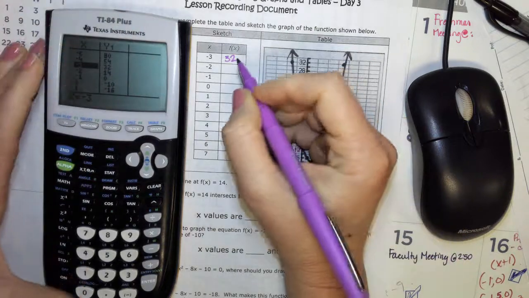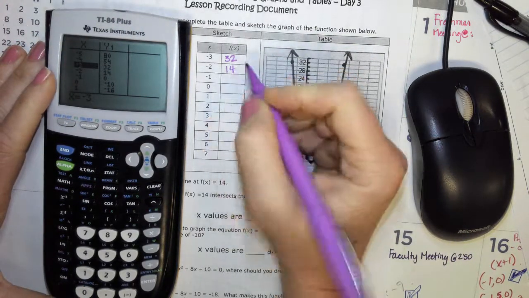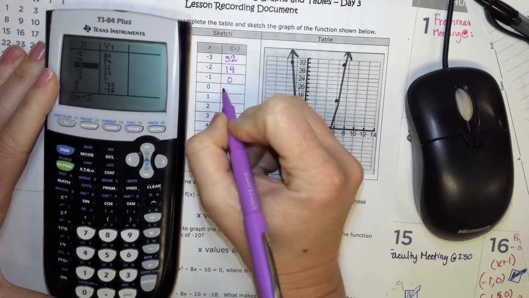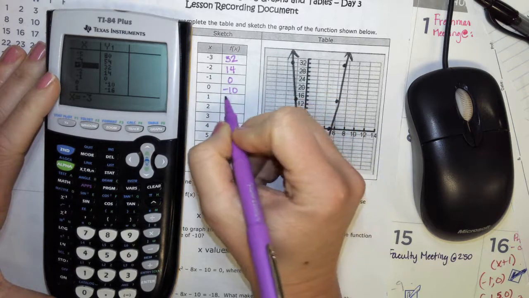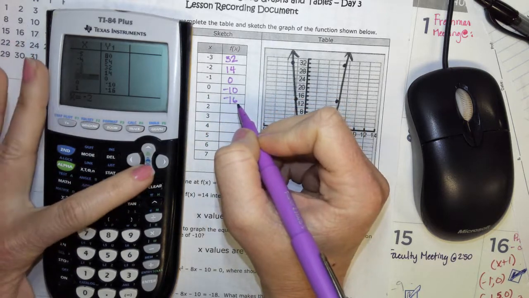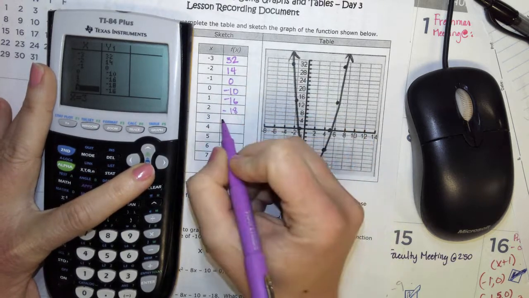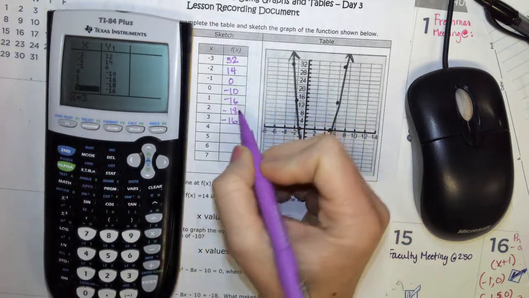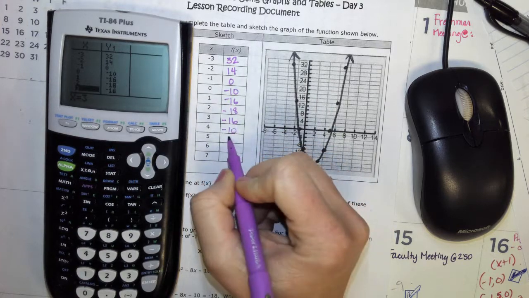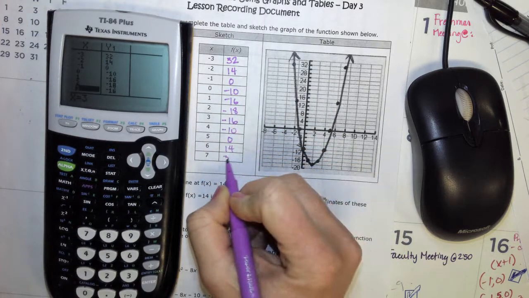Go to my table, and starting at -3, I see my output values are 32, 14, 0, -10, -16, -18, -16, and this is where they're going to start repeating. So then -10, 0, 14, and 32.